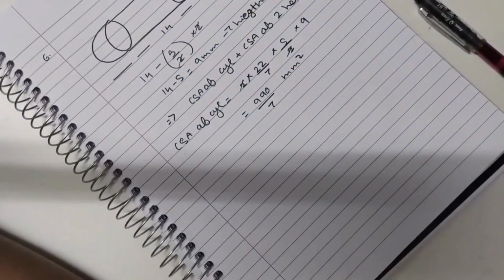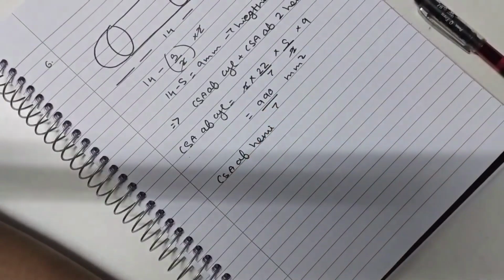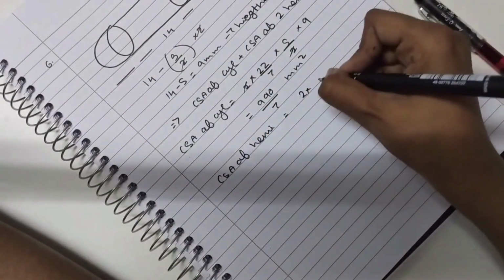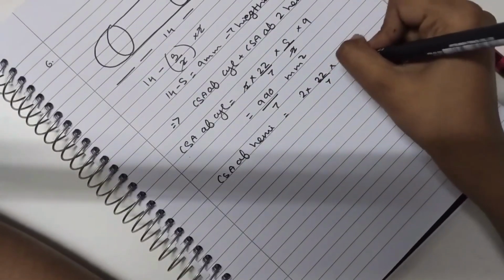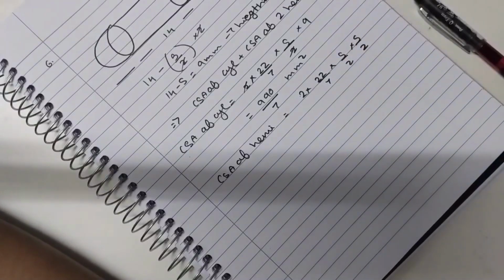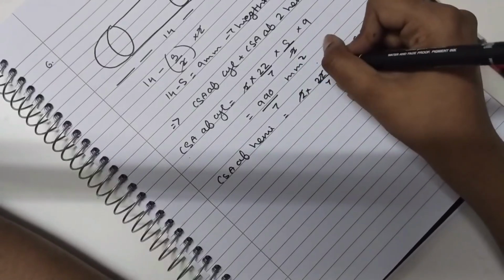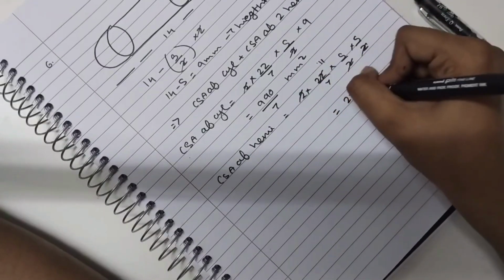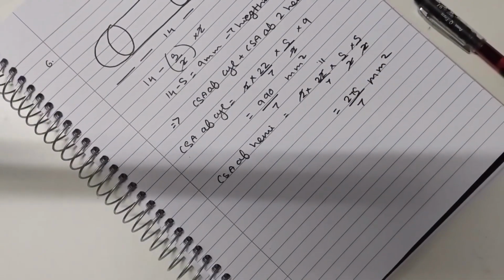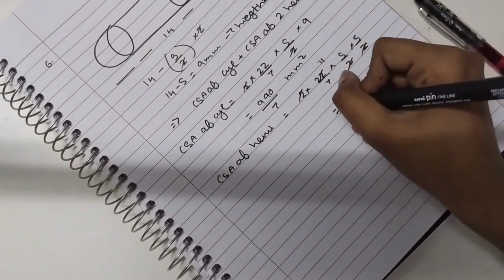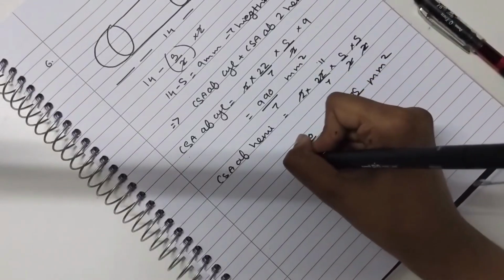Next, we need to find the CSA of the hemisphere. So the CSA of the hemisphere is equal to 2 times pi, which is 22 over 7, times r squared, which is 5 by 2 times 5 by 2. So when we simplify this, we can cancel 2 and 2, and here we'll simplify 22 and 2. So we'll be left with 275 divided by 7 millimeters squared. So the CSA of two hemispheres would be 275 times 2, which will equal 550 by 7 millimeters squared.